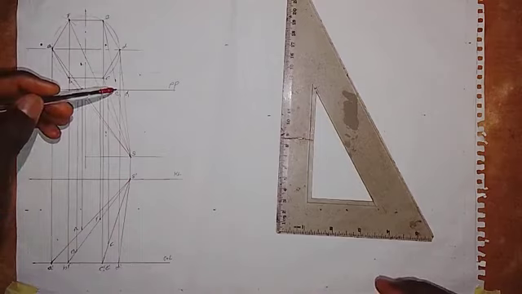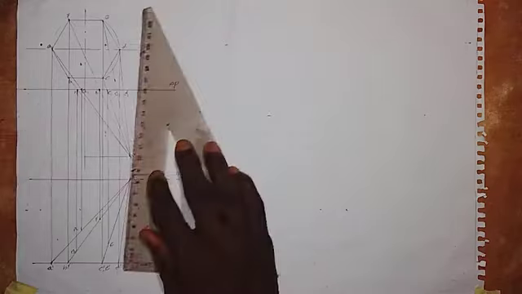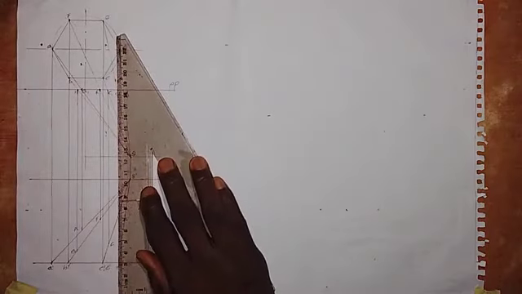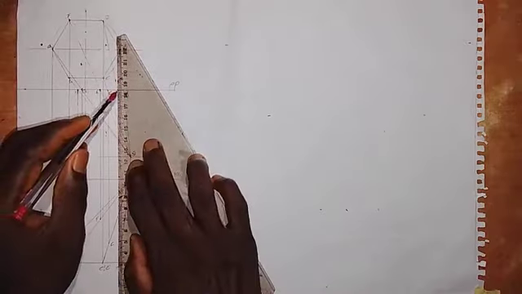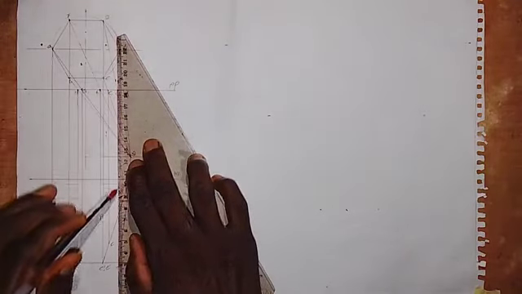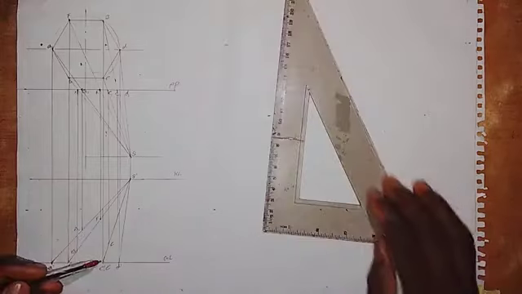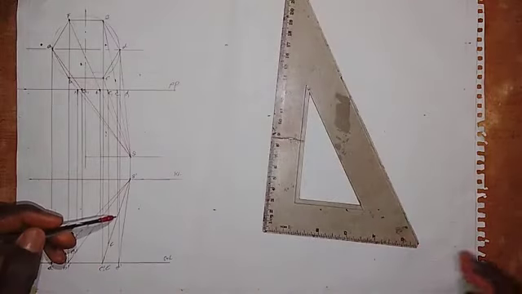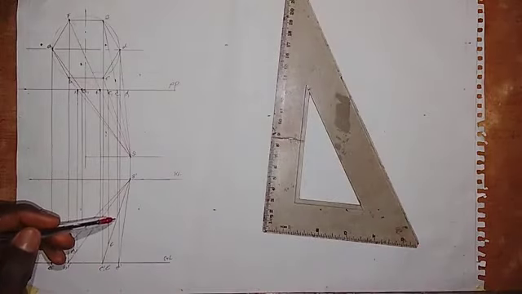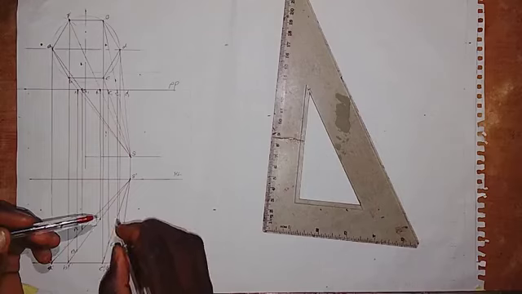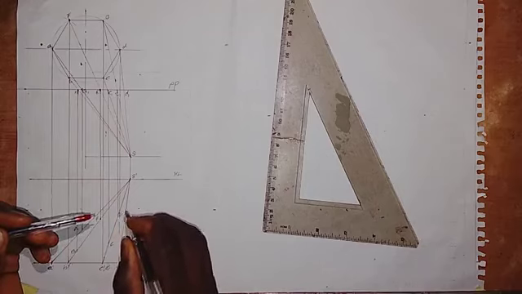Then we come to E. This is E here, so that is E1 on the picture plane. We are going to draw a vertical line from here. So we draw a vertical line here, and it touches the line that contains C prime E prime at this point. So this particular point here is point E of the perspective view of the object. I'm going to write E at this point.